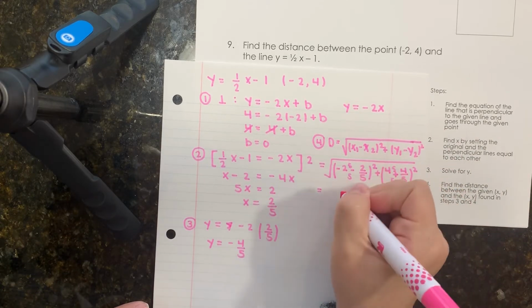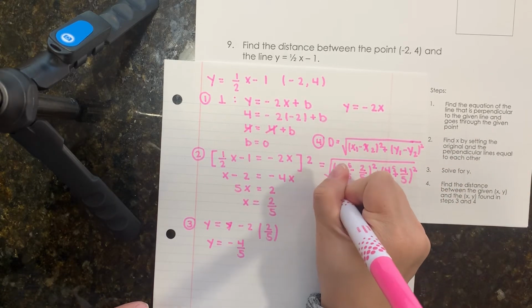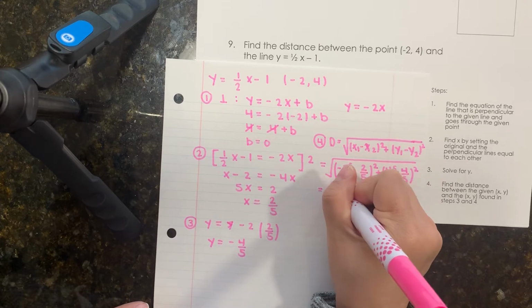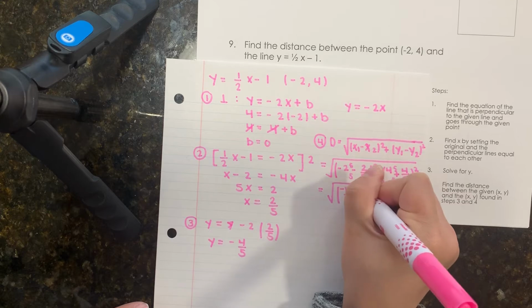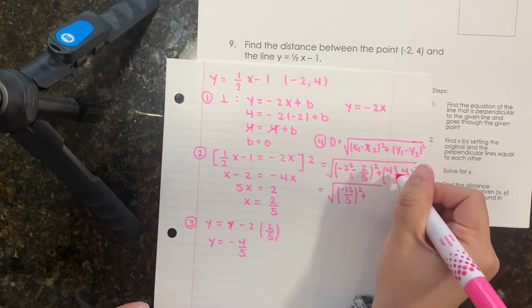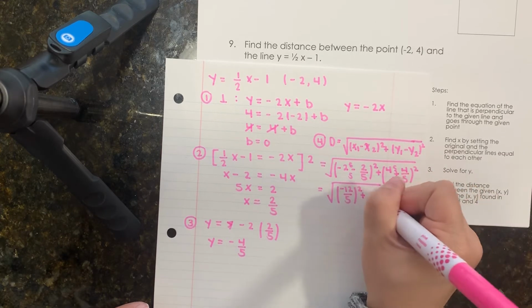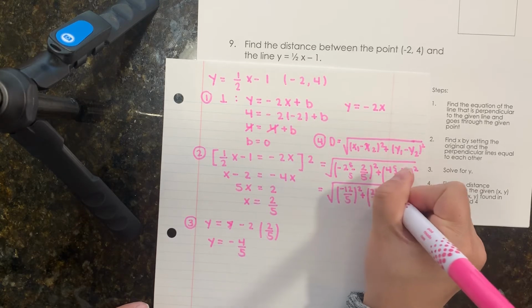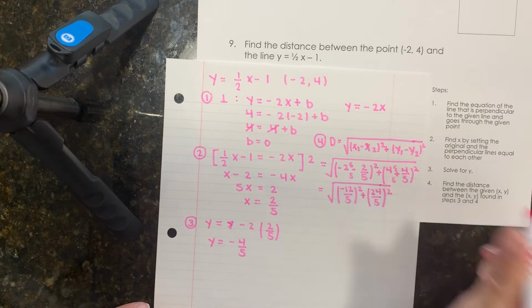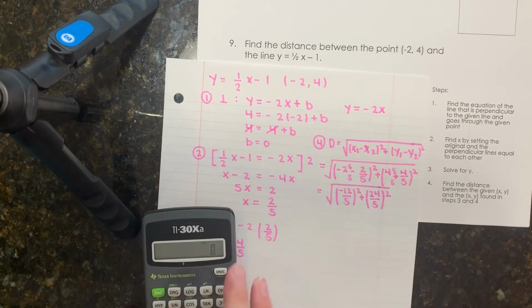So that would be negative 10 minus 2 would be negative 12 over 5 squared plus 4 times 5 is 20 plus 4 would be 24 over 5 squared. So you do need to evaluate this.